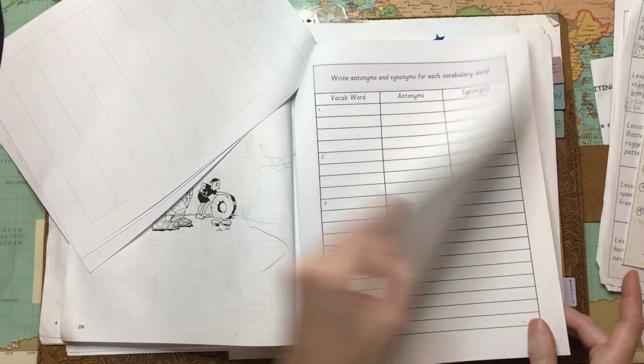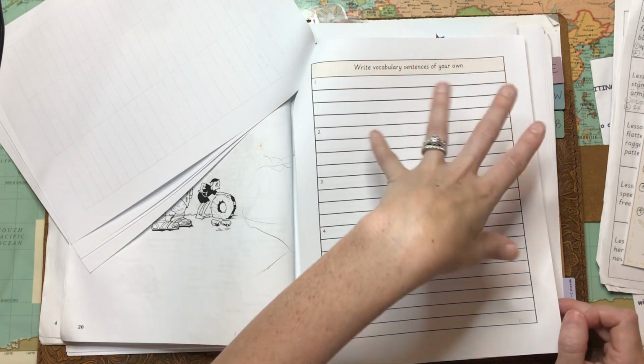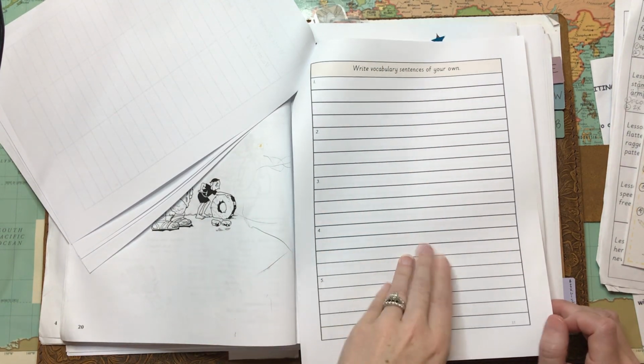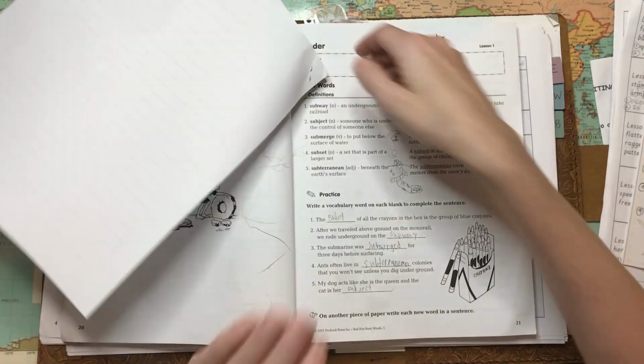Antonyms and synonyms. Try to write a vocabulary sentence of your own. So I'm hoping by this point they have a pretty good grasp on the meaning of the word and they can put it into their own sentence. And of course a vocabulary test that we give them.